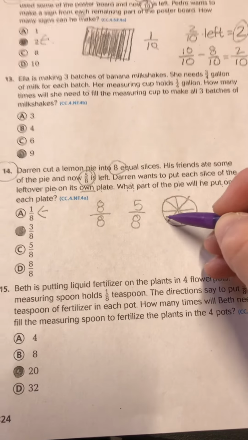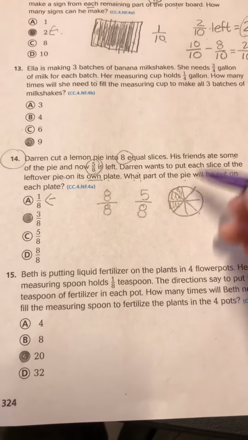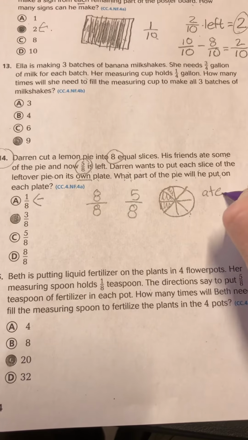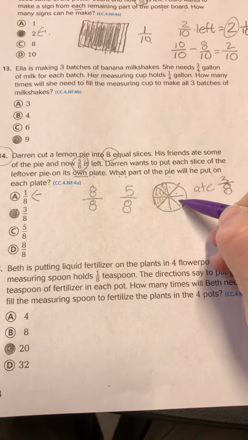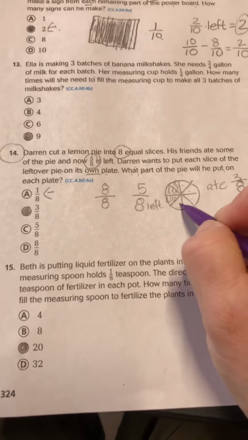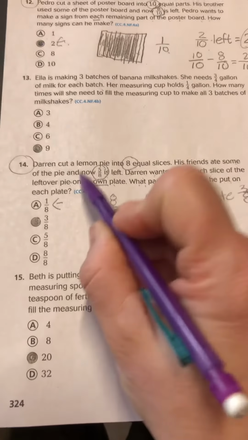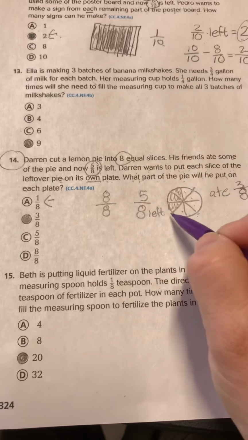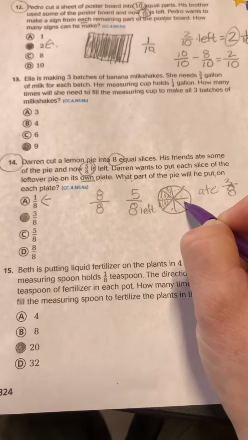So they ate 1, 2, 3/8 of the pie. Or 3/8 of the pie. And there are 1, 2, 3, 4, 5/8 left. So there's our visual for that. He wants to put each slice of the leftover pie on its own plate. So he wants to put each of those slices on its own plate.